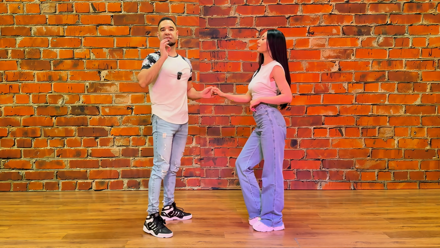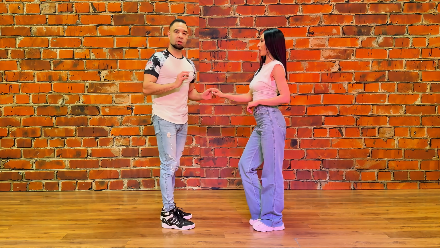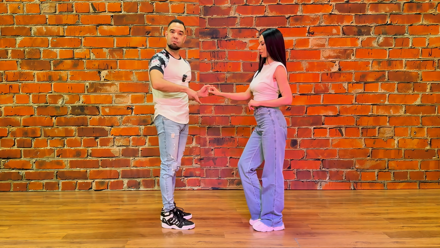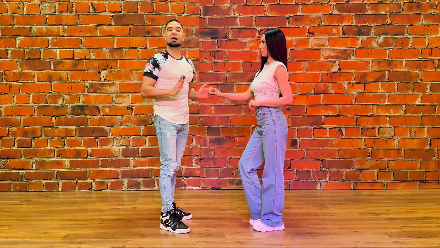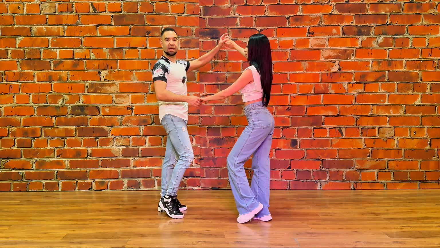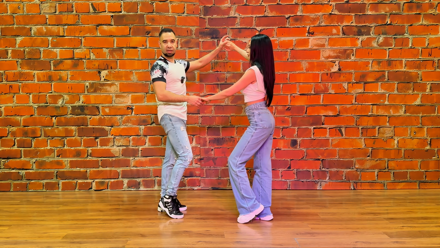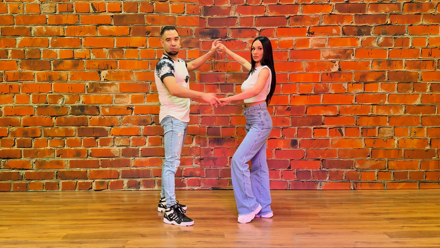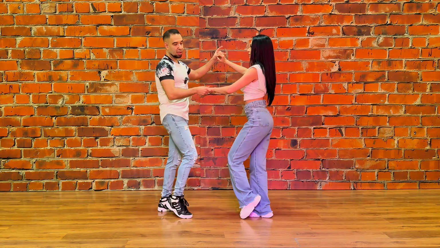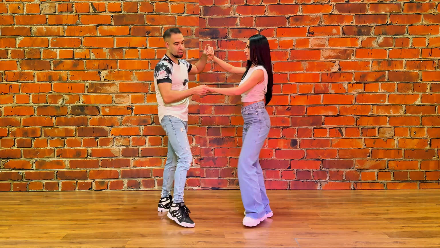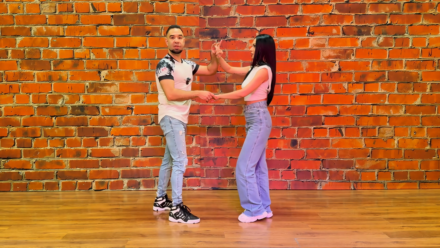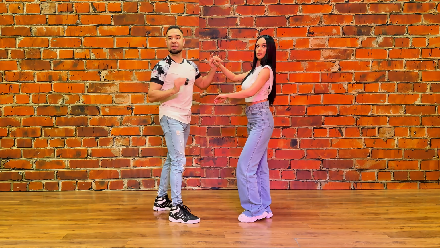Key point here, what is very, very important: whenever you turn your partner, make sure that you give her the direction of the movement and the direction of the turn. So what does this mean? If I'm raising this hand up and I'm about to initiate a turn, you suppose that I'm going to go this way. But just because I turn her to her left doesn't mean that she knows if she has to step sideways, backwards, or forward. So the same turn can go into multiple directions.